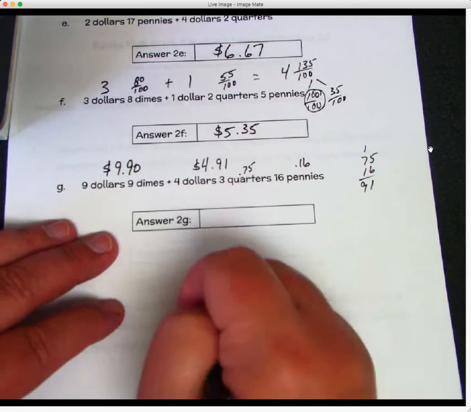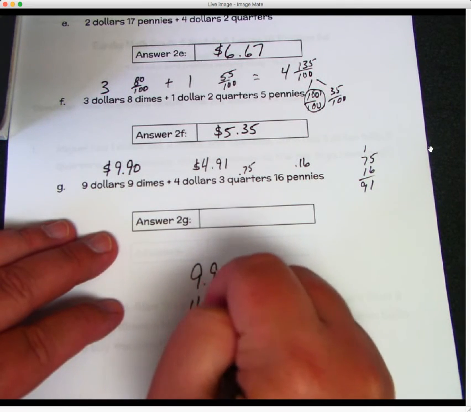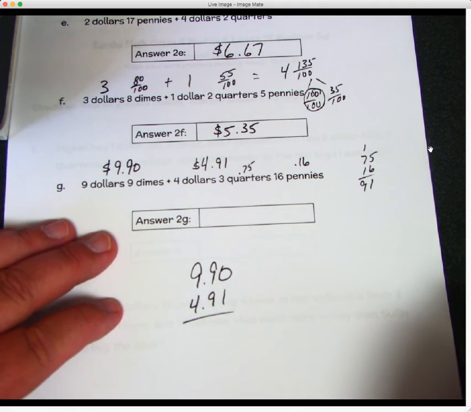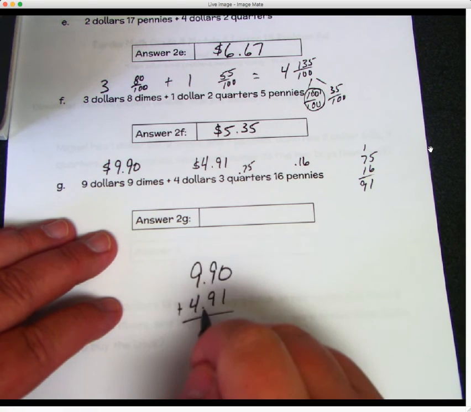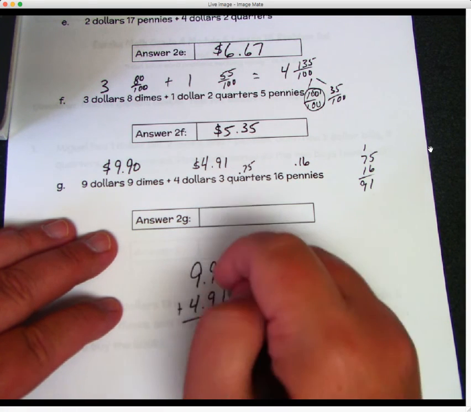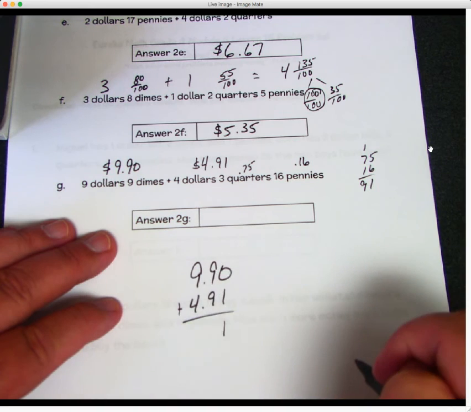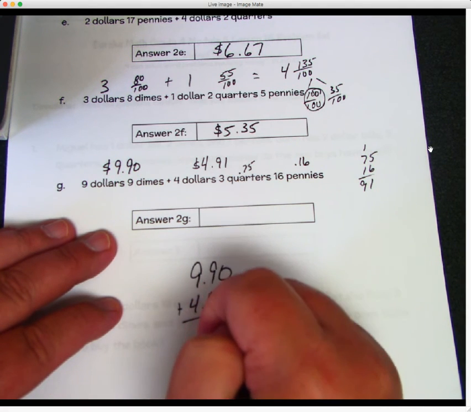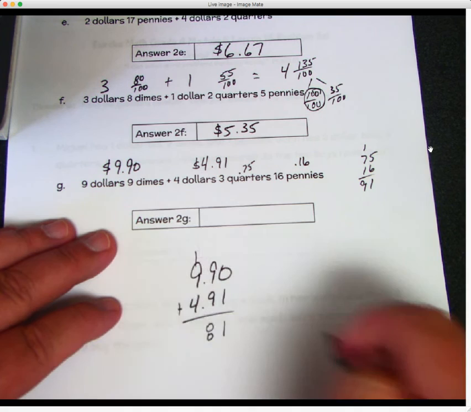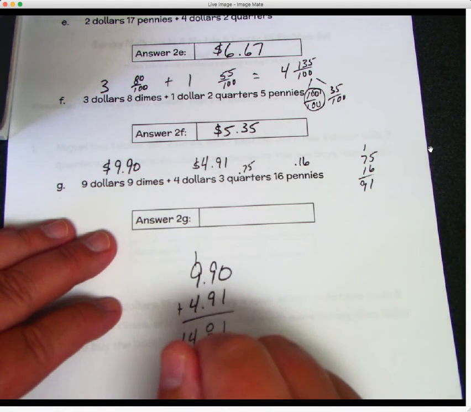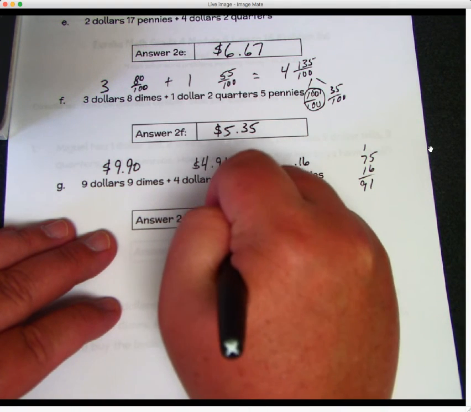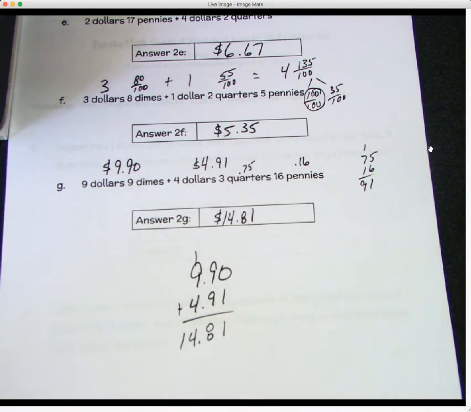$9.90. Your parents are probably going, why didn't he just show you how to add with the decimals? We haven't learned it yet. We will. Okay, so if you just line up the decimals like this, you can just add them. 0 plus 1 is 1. 9 plus 9 is 18. Carry our 1. 1 plus 9 is 10. Plus 4 is 14. Don't forget to put your decimal down. $14.81.